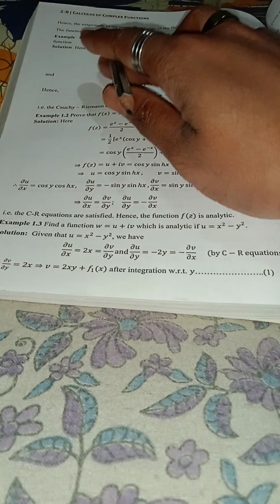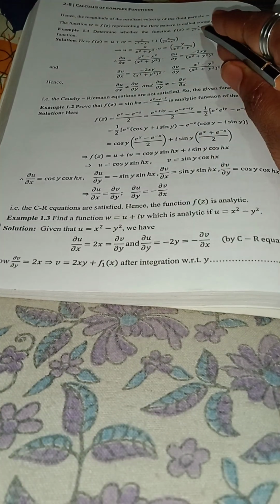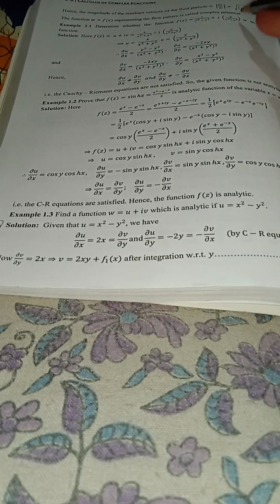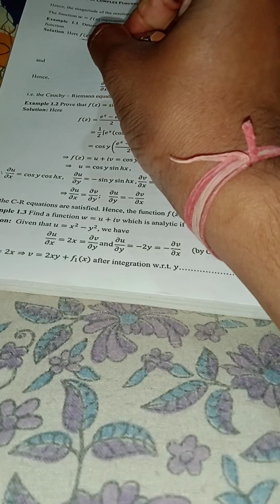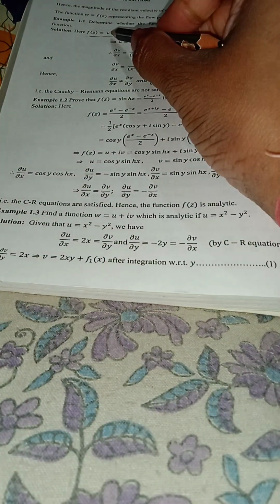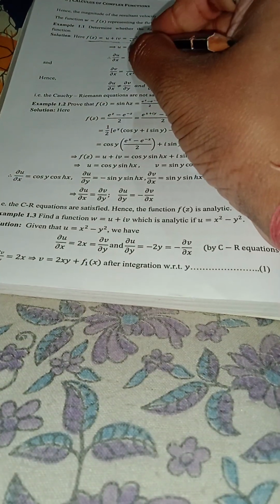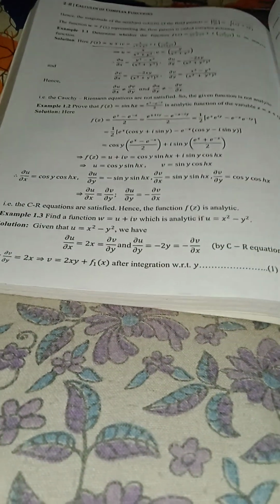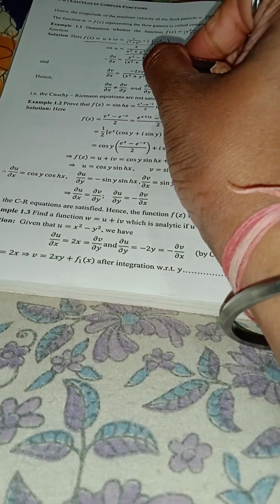So here is an example. Determine whether the function f of z, that is x by x square plus y square plus i times y by x square plus y square, is an analytic function or not. Firstly, we need to write f of z. Basically, f of z is the transformation u plus iv, which we write as the whole equation. Then we split the terms as u equal to x by x square plus y square and v equal to y by x square plus y square.